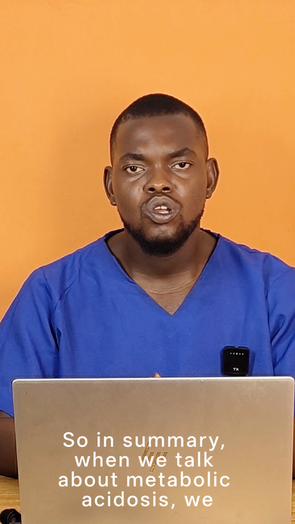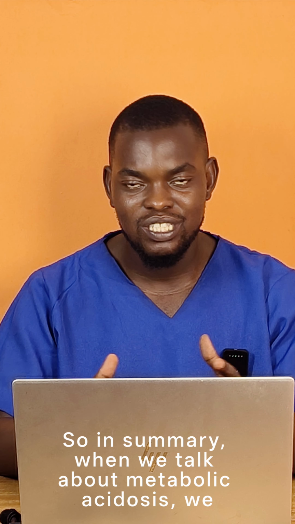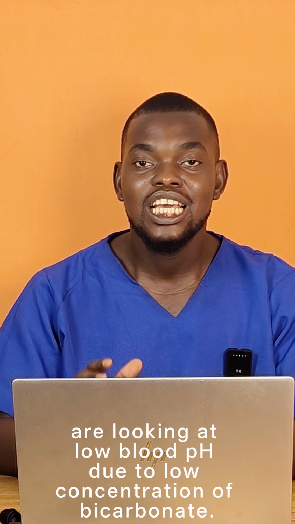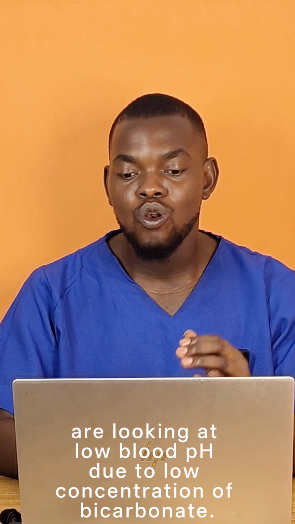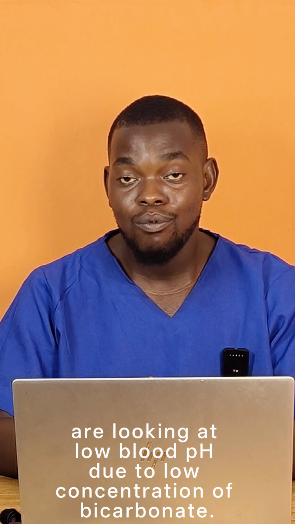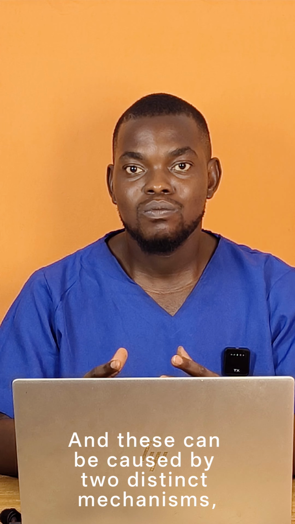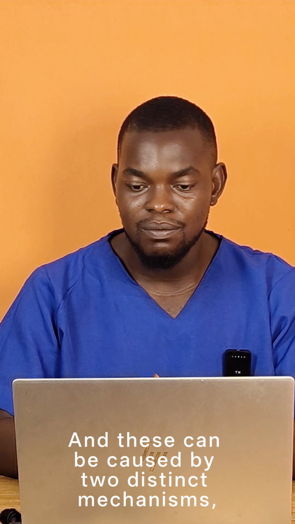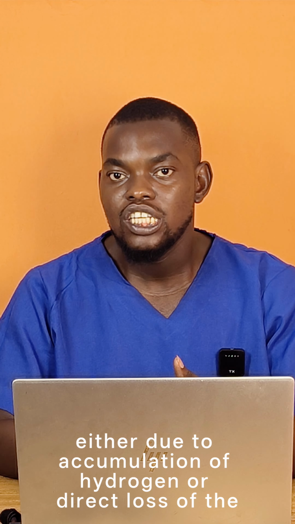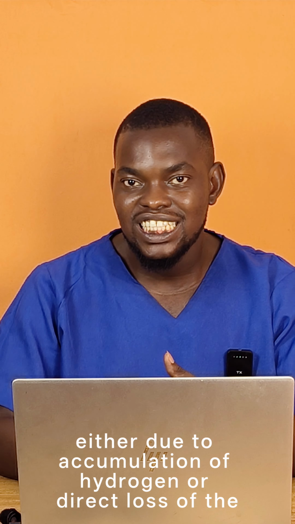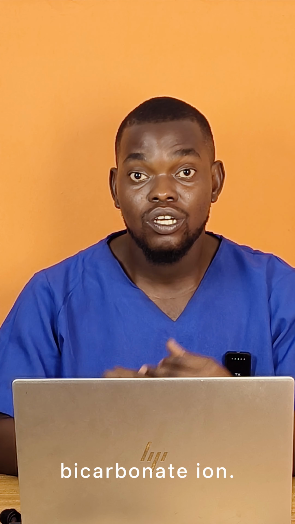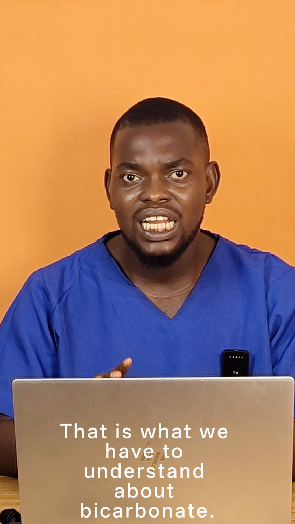So in summary, when we talk about metabolic acidosis, we are looking at low blood pH due to low concentration of bicarbonate, and these can be caused by two distinct mechanisms, either due to accumulation of hydrogen or direct loss of the bicarbonate ion. So that is what we have to understand about metabolic acidosis.